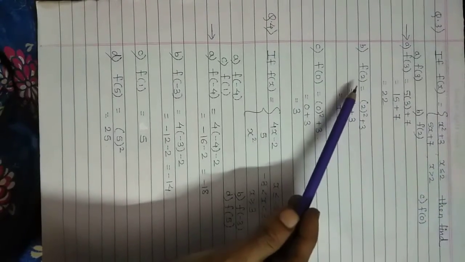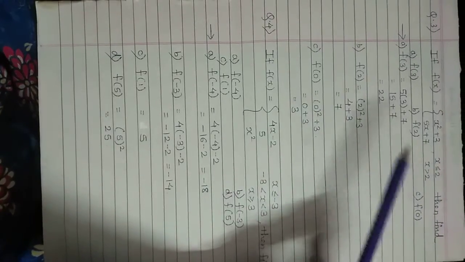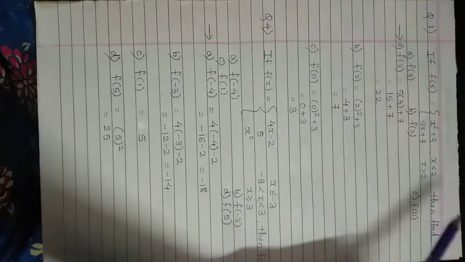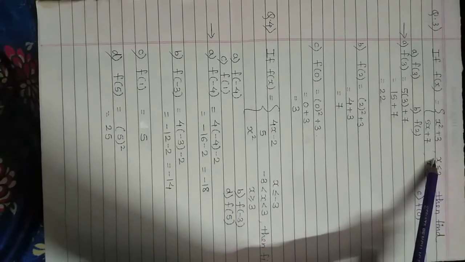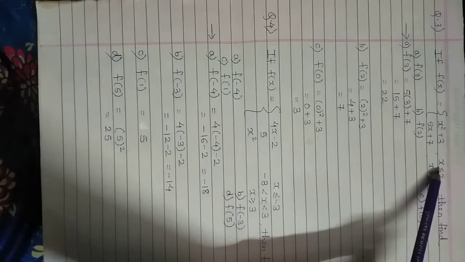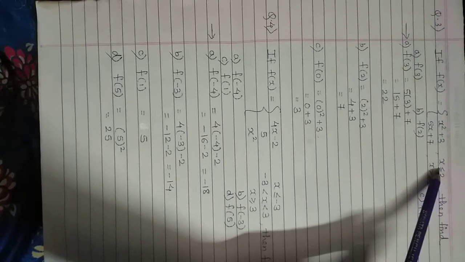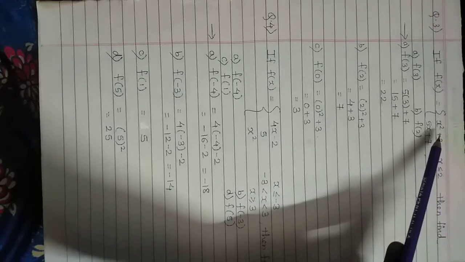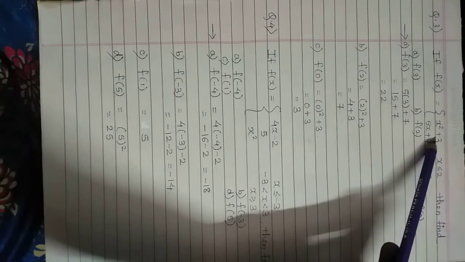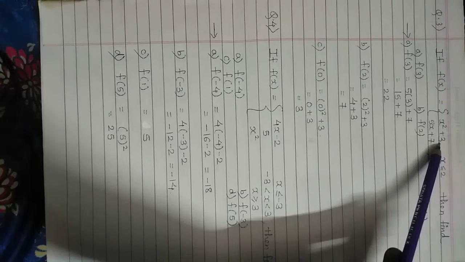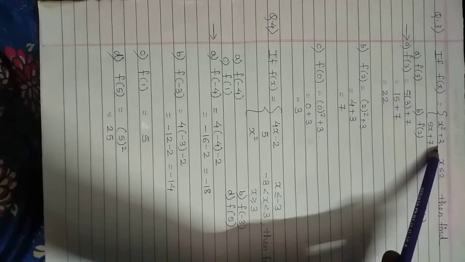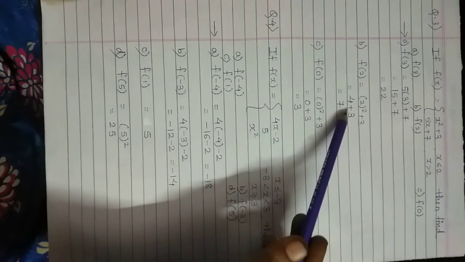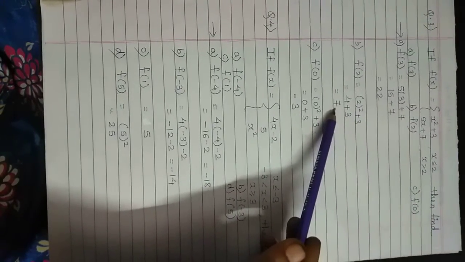Now second, f of 2. Here we want the value of x as exactly 2. Since here x is less than or equal to 2, this equal sign is here. That means for x equal to 2 we can consider the first function. So by considering the first function and replacing x by 2, we will get 2 square plus 3. So 4 plus 3, that is equal to 7.